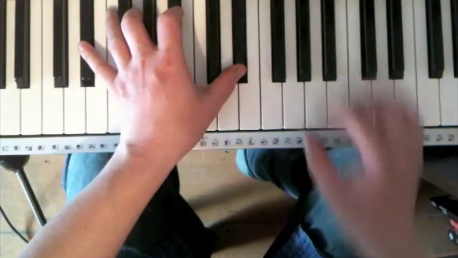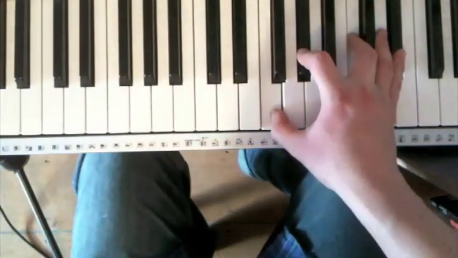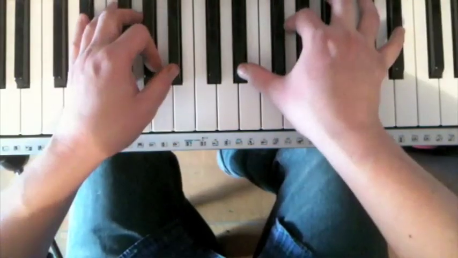So minor 7th chord based on the second note of the scale of the key you're in. So imagine we're in E flat major. Second note of the scale is F, so it's F minor 7 with the 5th, which is B flat, in the bass, and resolving onto an E flat.